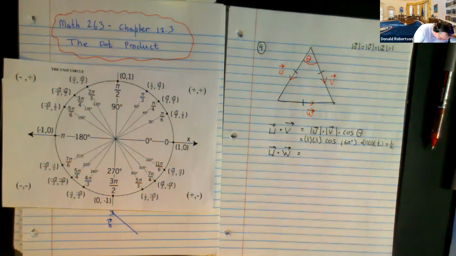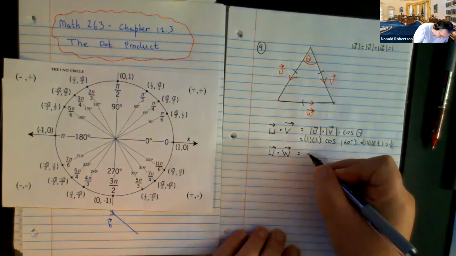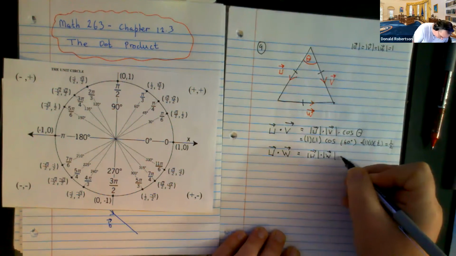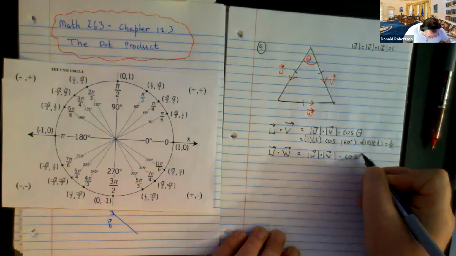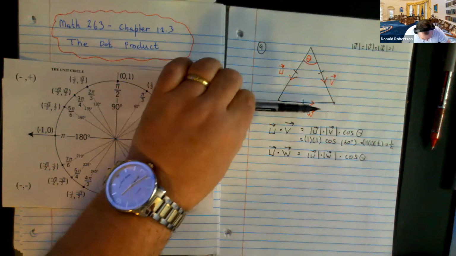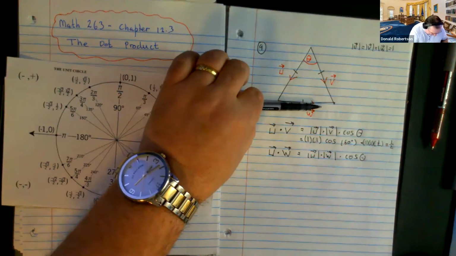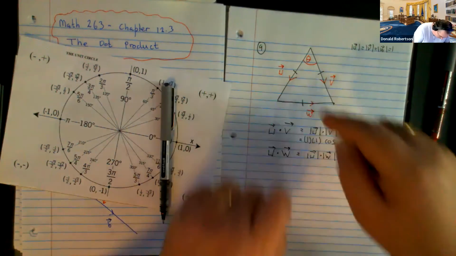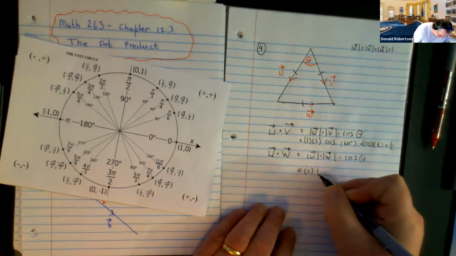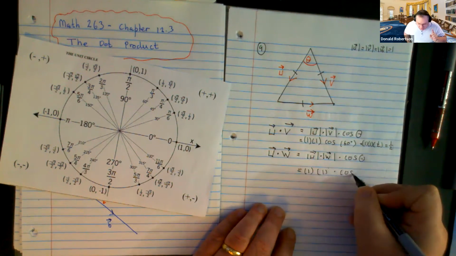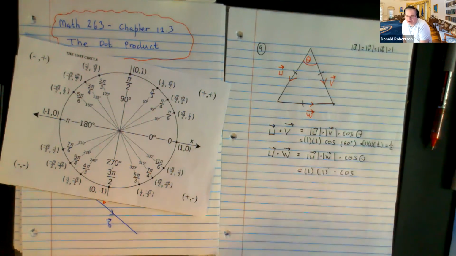Well, of course, it's going to start off as the standard formula. Now, if you look at the v, he's going this way. And if you look at the u, he's going this way. So it's 1 times the cosine of the angle in between. And the cosine is not 60 degrees.